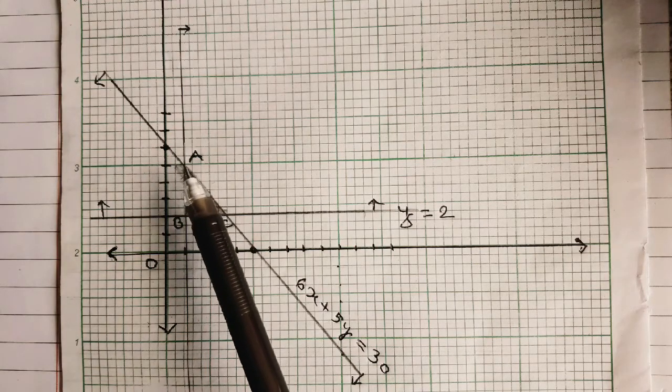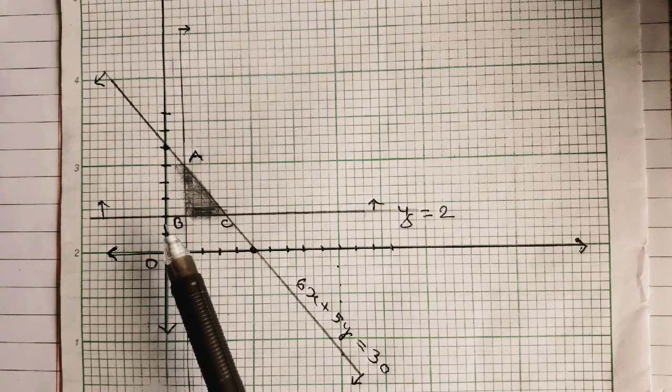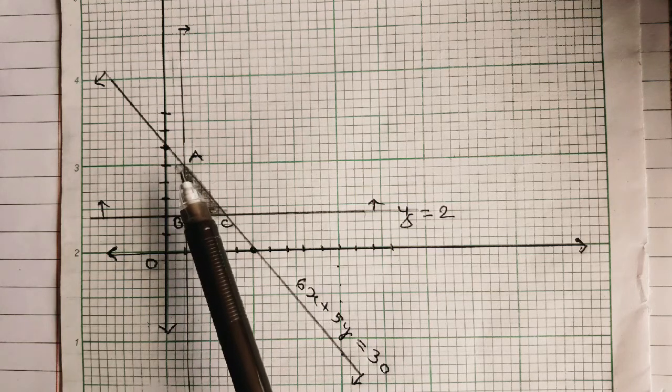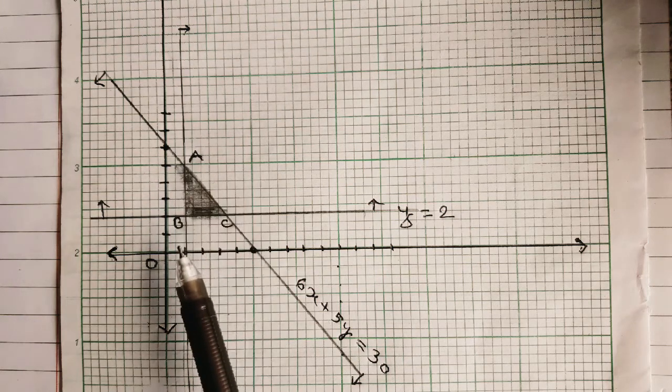The coordinates of the first point of the feasible region, A: the x value is 1 and the y value is 5. That means (1, 5) is the first vertex, the first point of the feasible region.